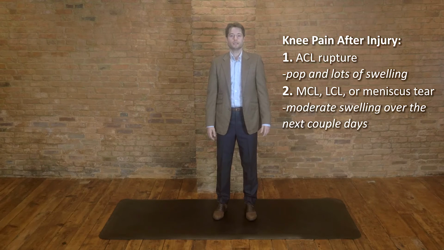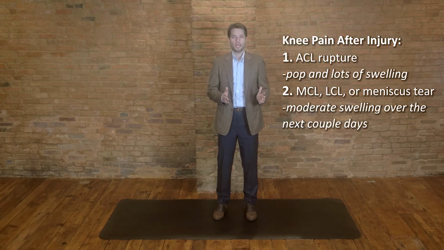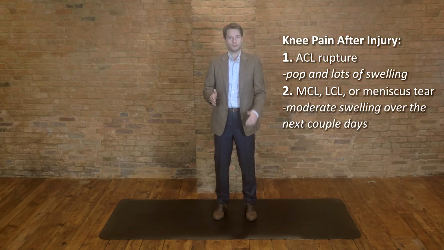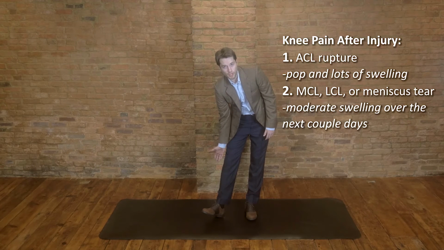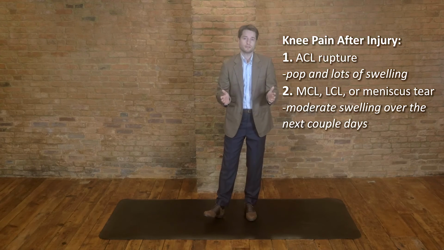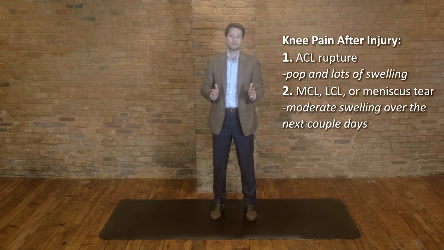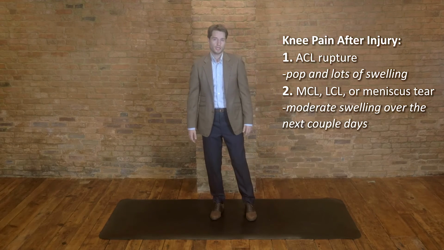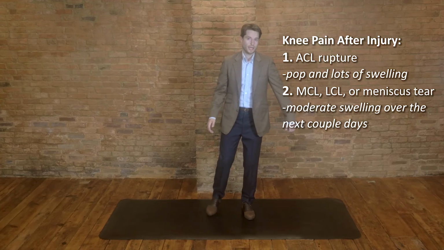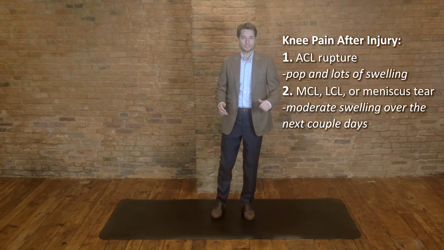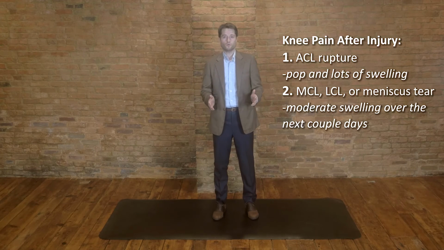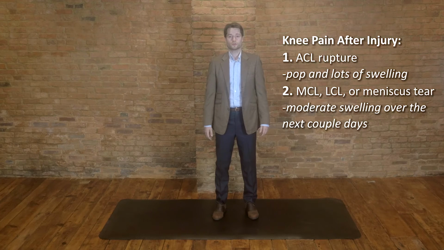On the other hand, if you have an injury to your knee and you have a moderate amount of swelling over the next 1 or 2 days, that could be a sprain to your MCL or your LCL, or it could be a meniscus tear. If it's a meniscus tear, it's going to hurt if you plant your foot and twist on the affected knee. This is called a Thessaly test, and it's very painful with a meniscus tear. Those are the more common injuries that can occur at the knee.